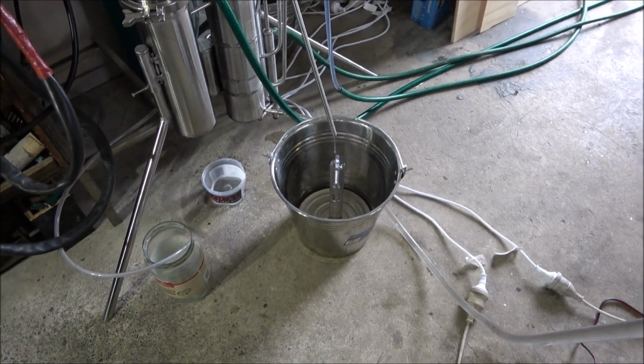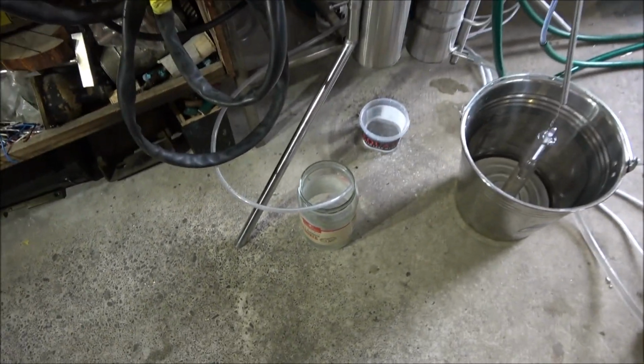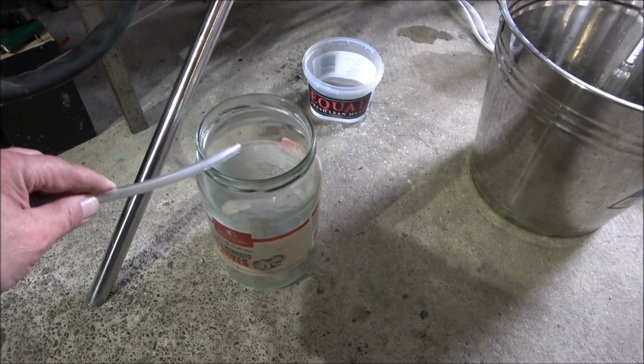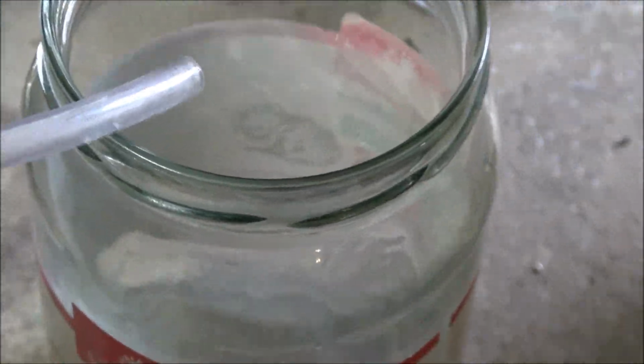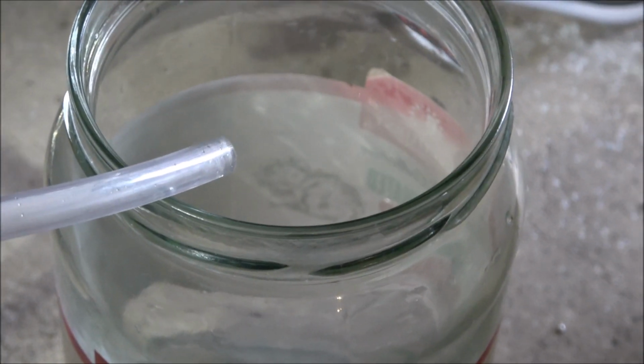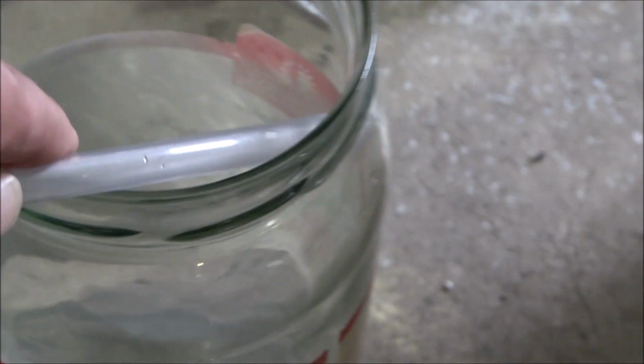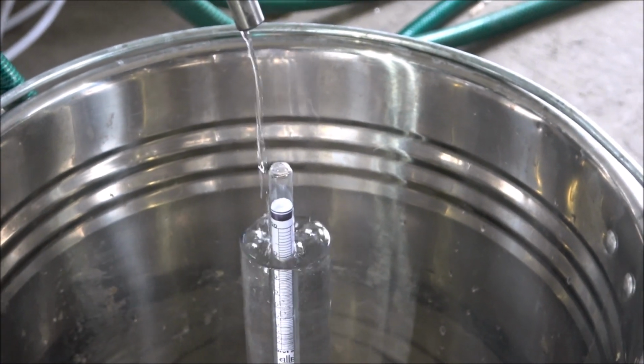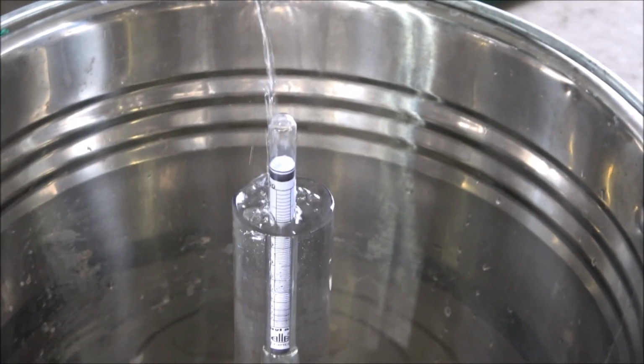Now just a few features of this still. Here we are bleeding some heads from the top of the column. Come on, yeah, you saw the droplet. So here's some heads. Here we got some body, just a good alcohol for alcoholic drinks production.